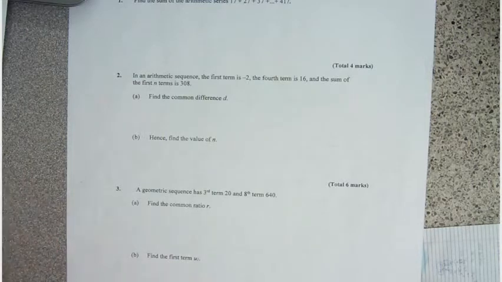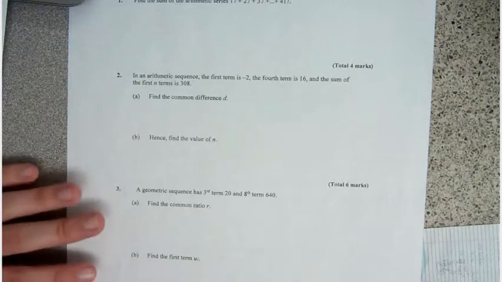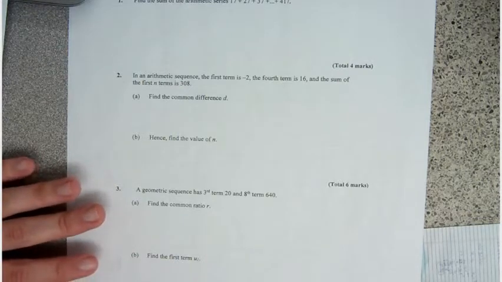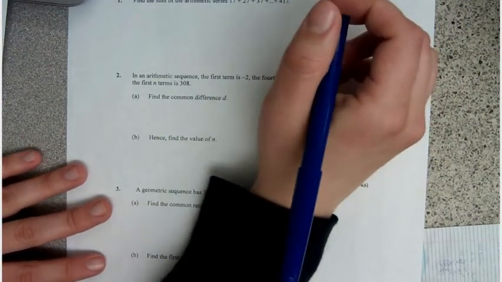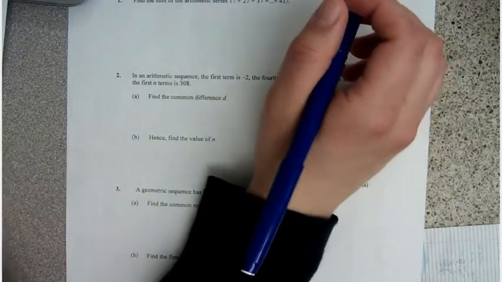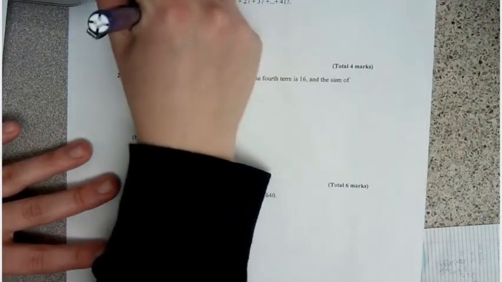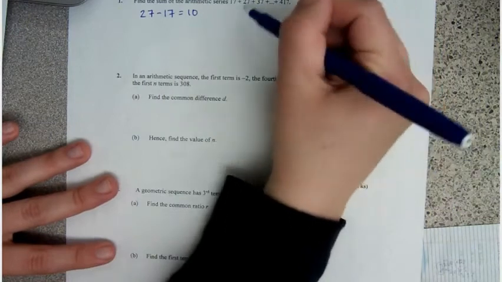Okay, so the first one says find the sum of the arithmetic series 17 plus 27 plus 37 all the way out to 417. So first, I think it would be best to solve for a common difference. So if I take 27, subtract 17, clearly I get 10. We see the same thing is true for 37. So this means our common difference is going to be 10.